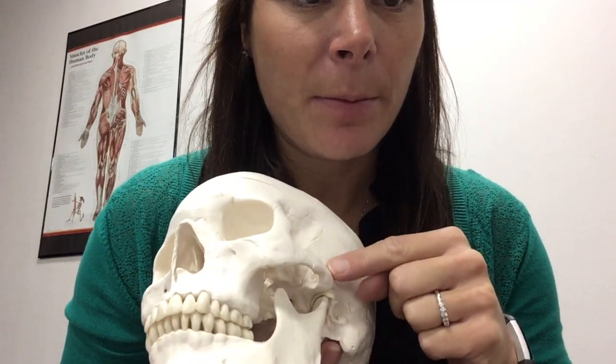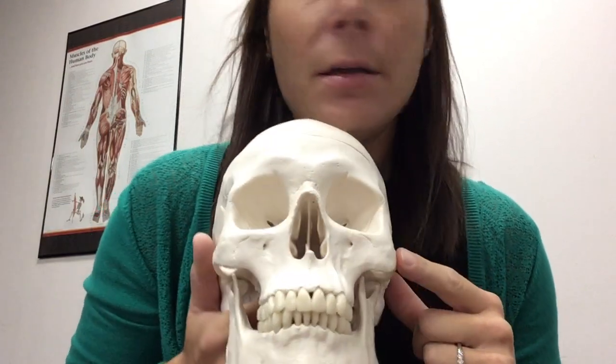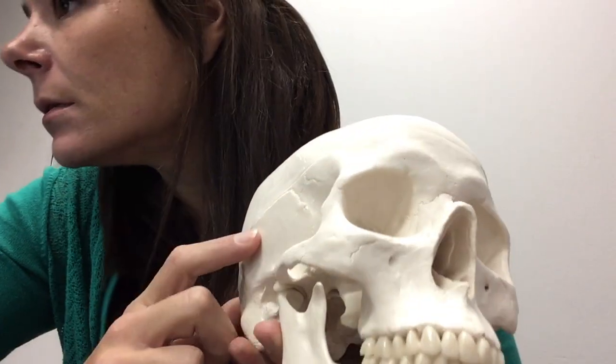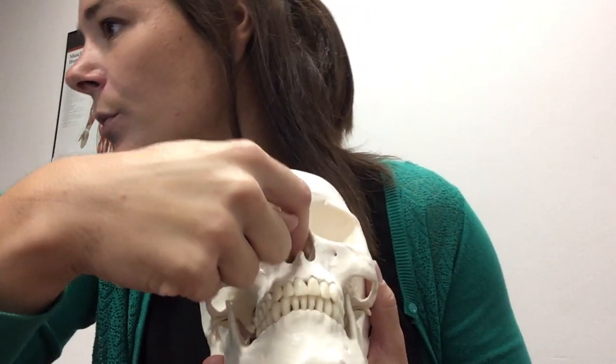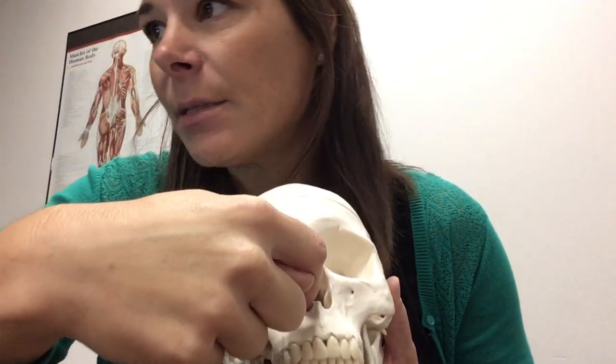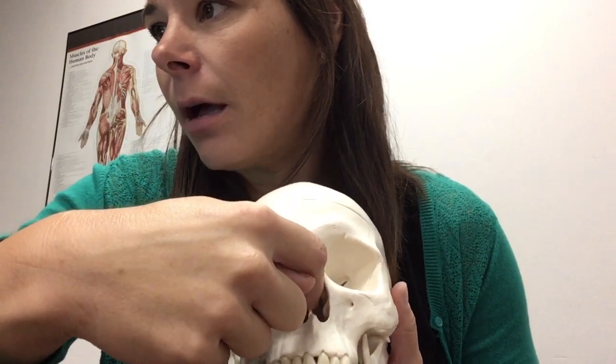Zygomatic is going to be this bone. It goes into your zygomatic arch, which is sort of this bridge structure that comes across. I'm trying to see what I haven't hit. Again, vomer is the one that's inside the nose. It's the bone that sits back that kind of splits the two sides.